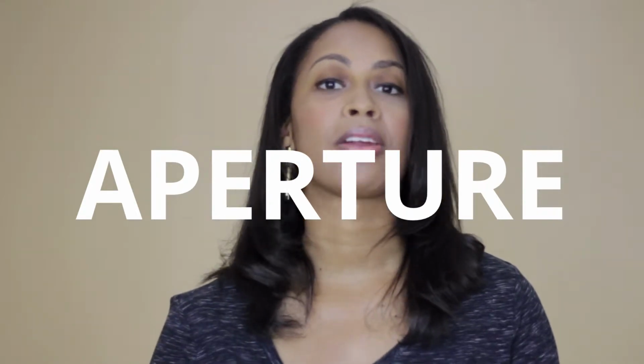Aperture is simply the amount of light that you allow into the lens. So you can open up your lens very wide like this to allow a lot of light to come in, or you can really close it like this and there's only a little bit of light. So that's basically when someone's talking about aperture, it's how much light you're allowing into the lens.